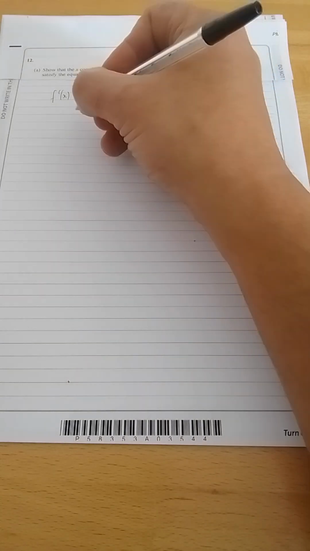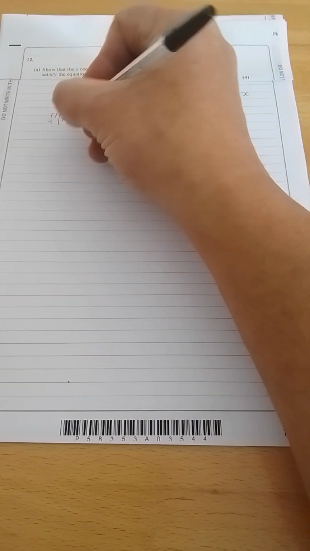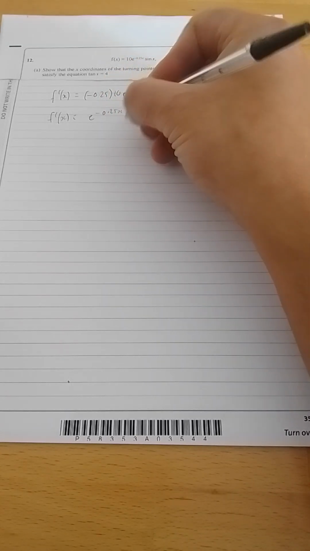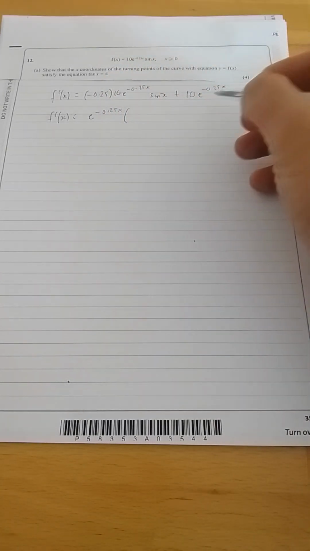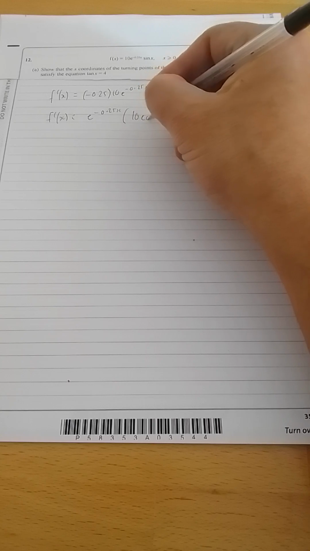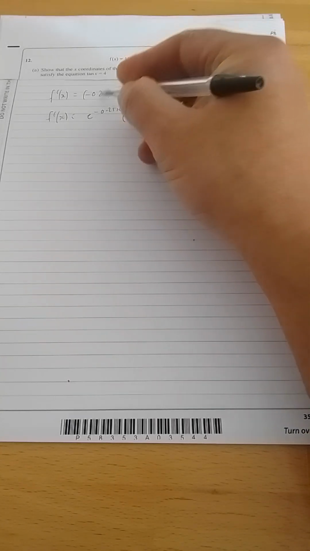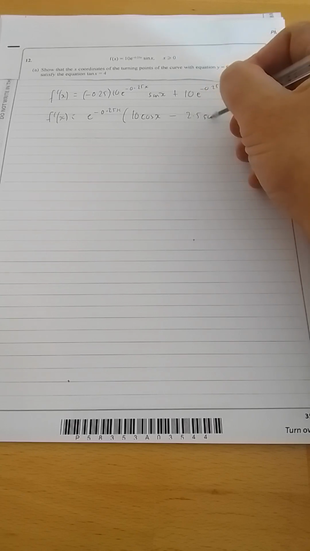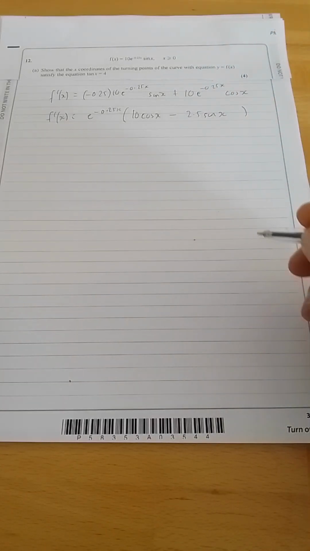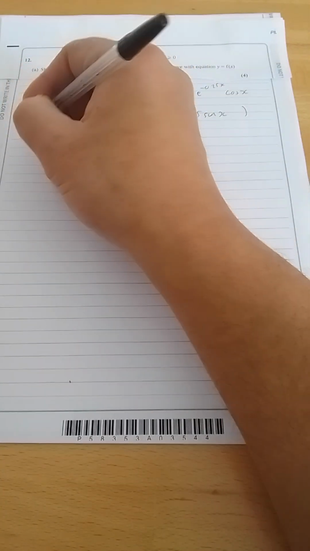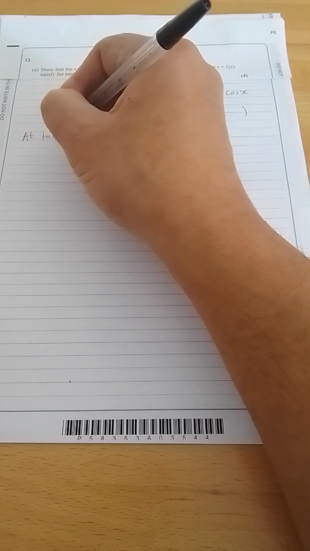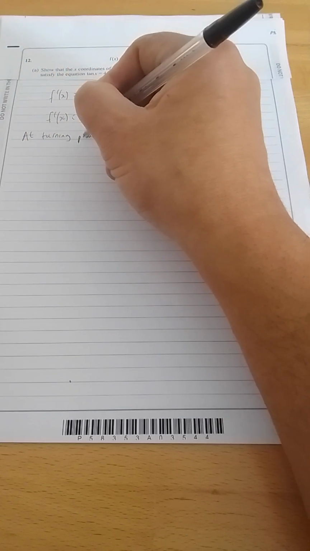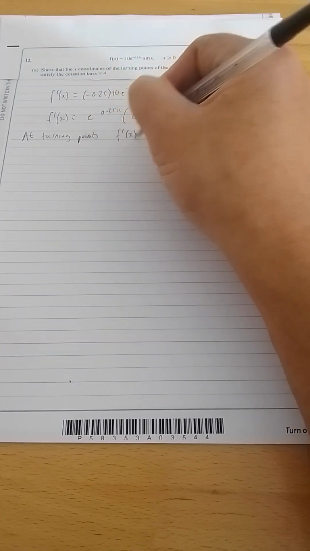So probably the easiest way to write that is f dash of x is equal to e to the minus 0.25x, and then brackets, we've got 10 times cos x, so 10 cos x, minus 0.25 times 10, which is 2.5 sine x. Okay, now we want to find the turning point. So at the turning points, f dash of x is equal to 0.